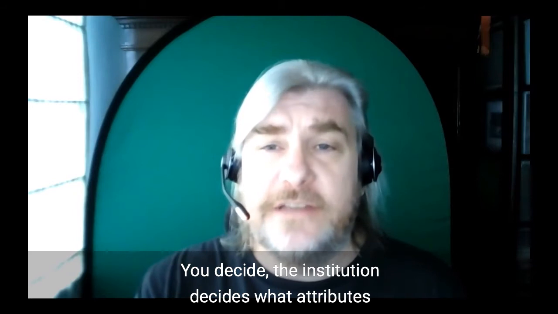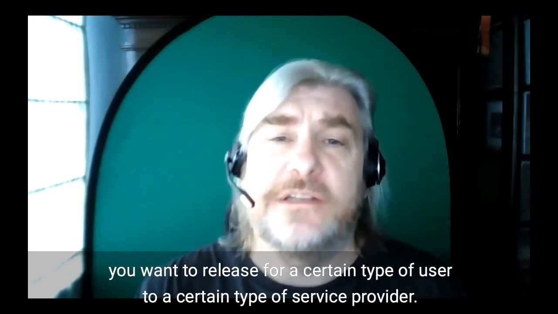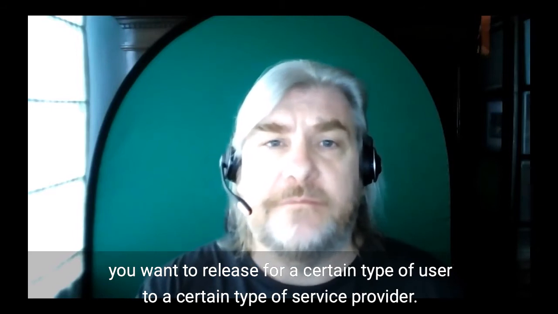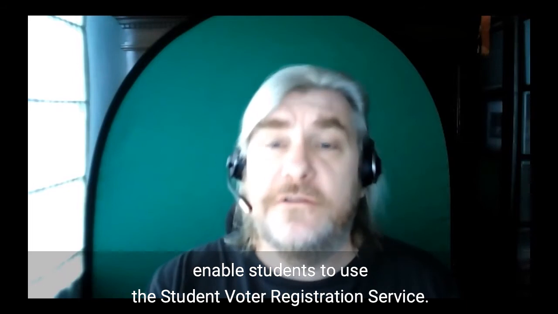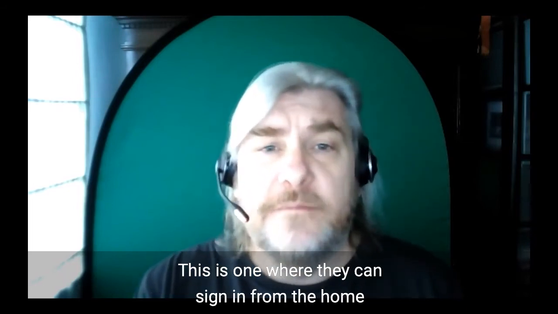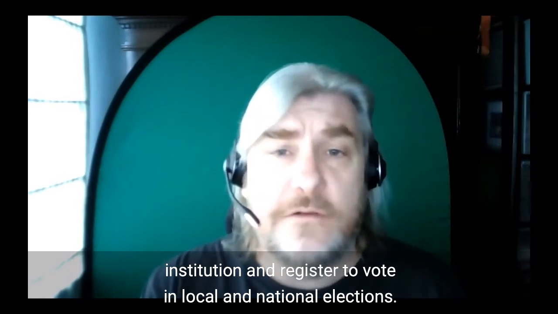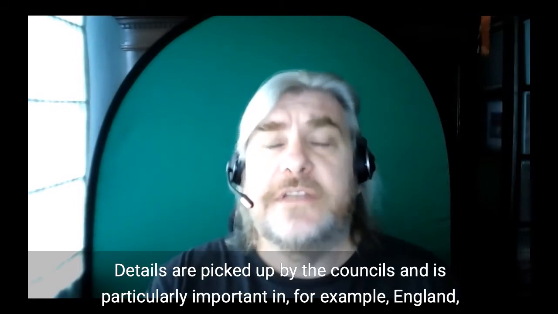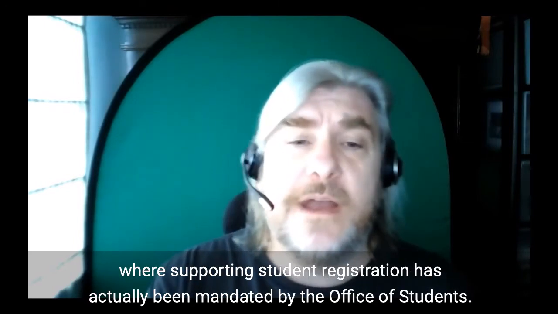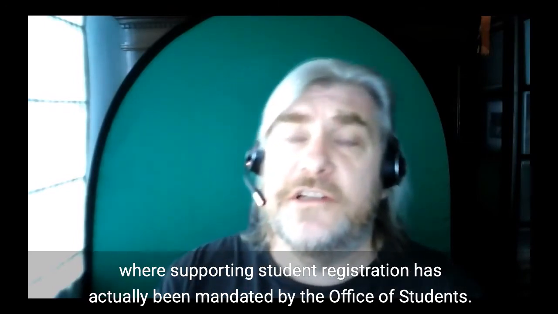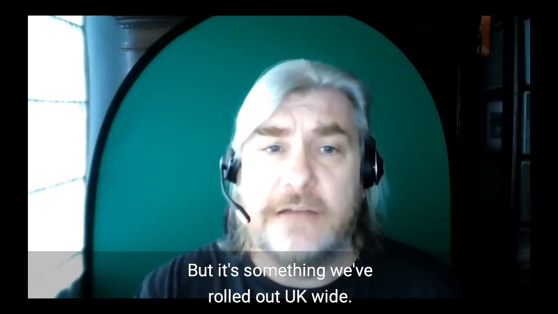You decide, the institution decides what attributes you want to release for a certain type of user to a certain type of service provider. Defining the student attribute well will also enable students to use a student voter registration service. This is one where they can sign in from the home institution and register to vote in local and national elections. The details are picked up by the councils, and this is particularly important in, for example, England, where supporting student registration has actually been mandated by the Office for Students, but it's something we've rolled out UK-wide.